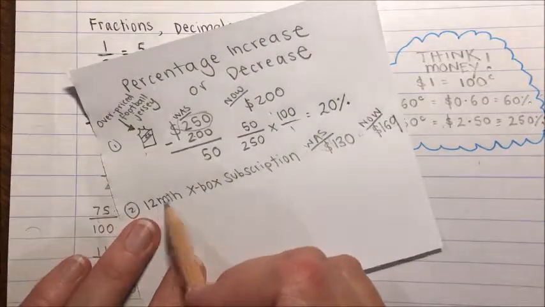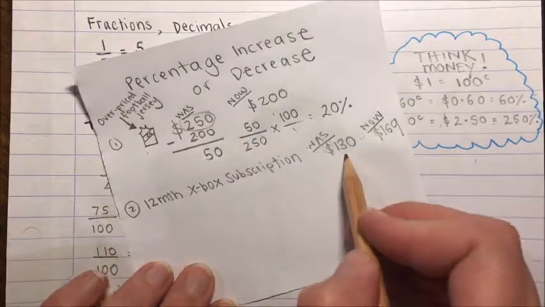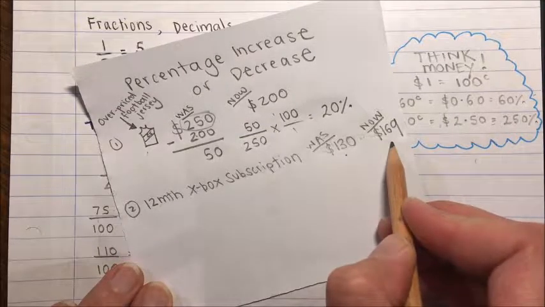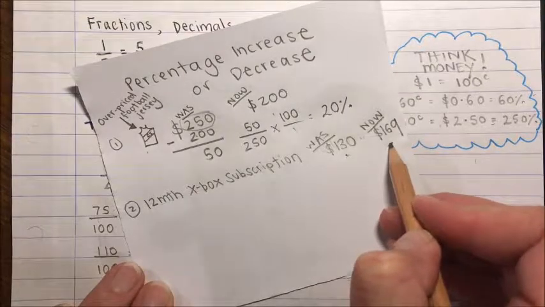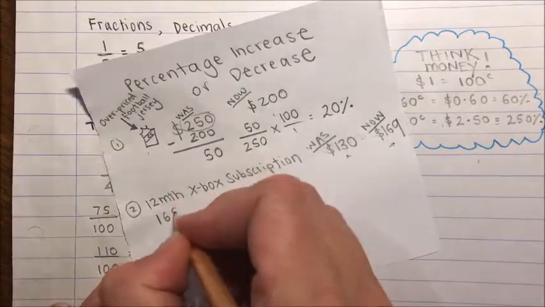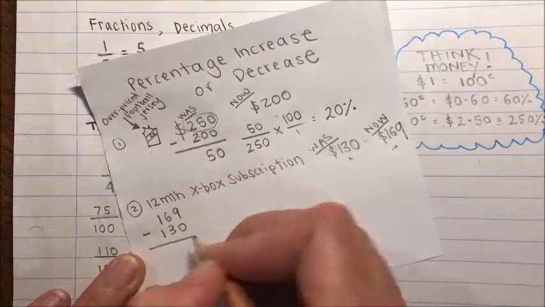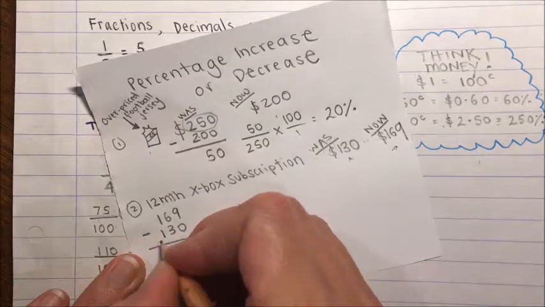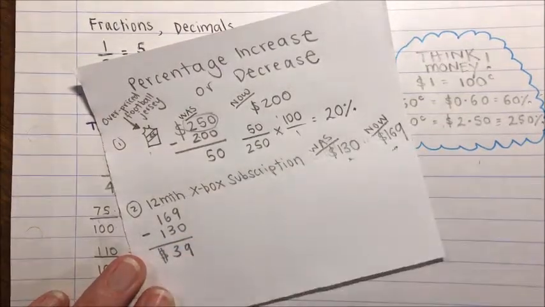Let's have a look at this one. This one's going the other way. A 12-month Xbox subscription, I don't know what they do cost, but it used to be $130 and now it's $169. And I'm trying to work out how much has the price increased. So this time I'm going to go 169 minus 130. Okay, 0 from 9 is 9, 3 from 6 is 3, 1 from 1 is 0. Okay, it's increased by $39.